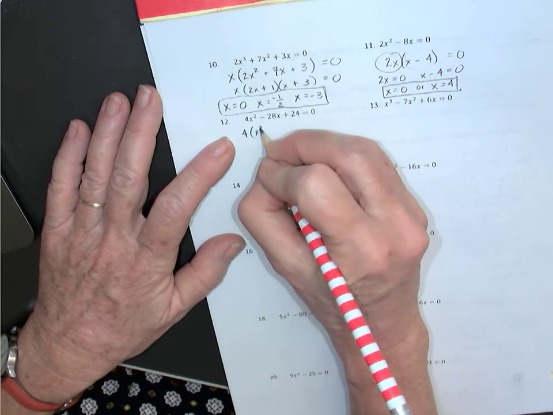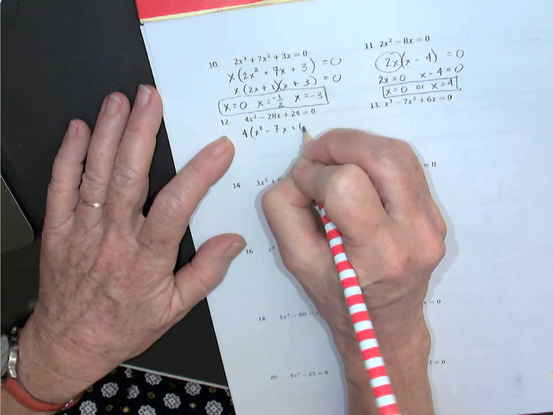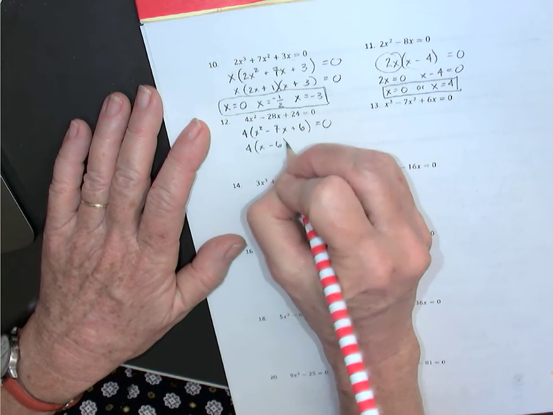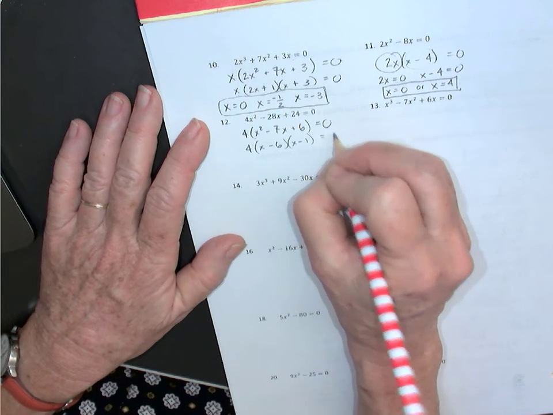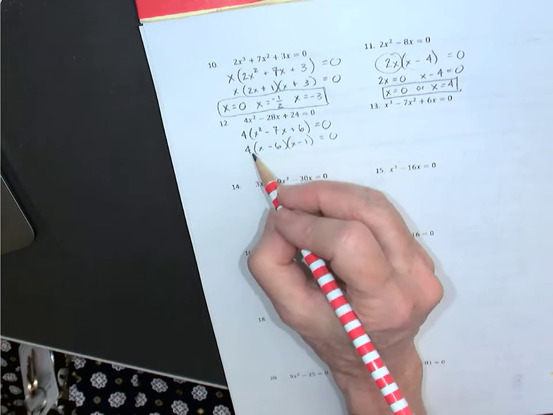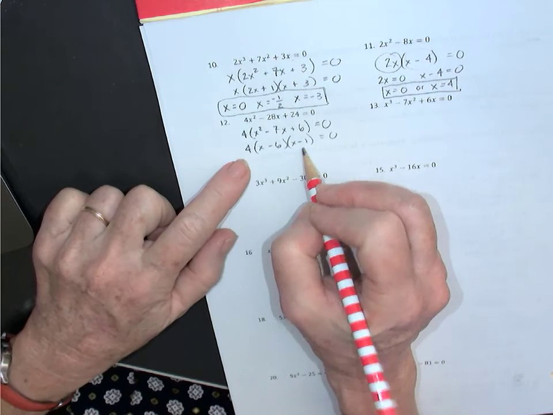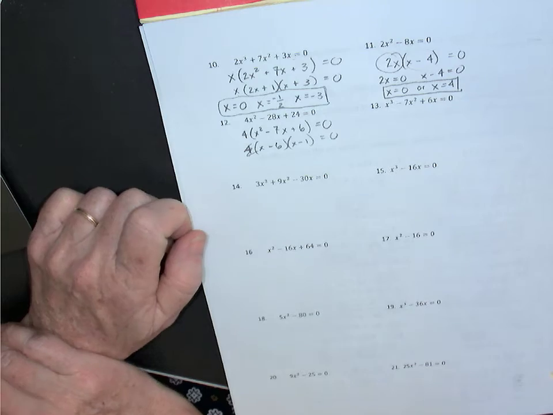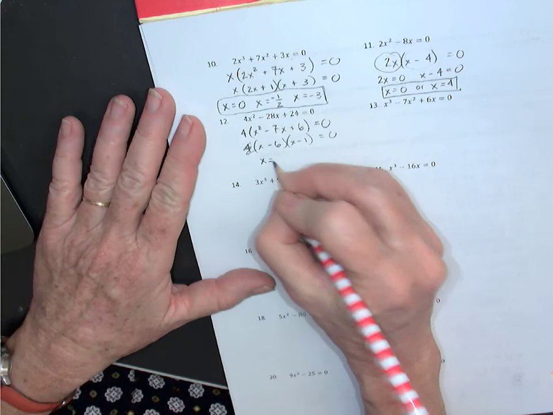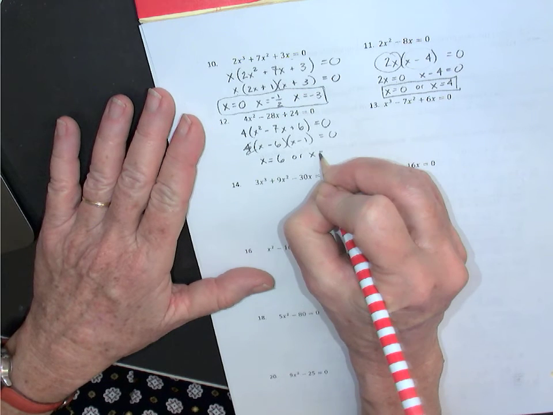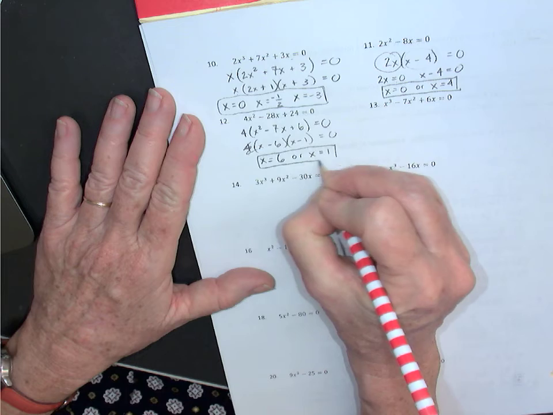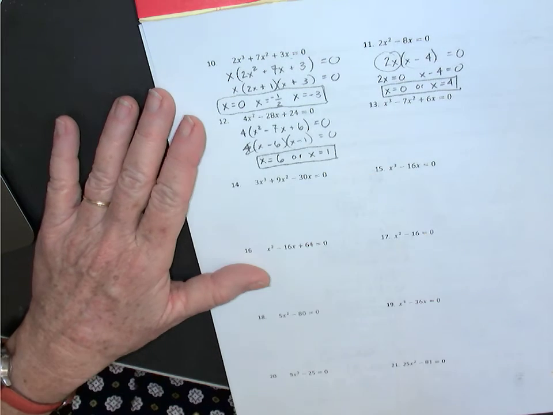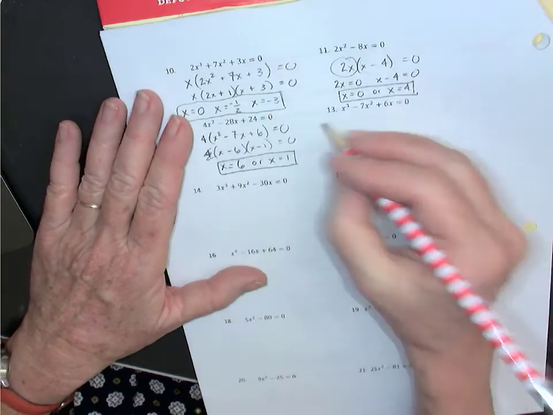For number 12, I can factor a 4 out of each term, so I'm going to do that. X squared minus 7x plus 6 equals 0. And then I'm going to factor a little bit further. X minus 6, x minus 1. So here I am. This is factored completely. I'm multiplying 3 things together, but one of them can be 0, but it's not going to be the 4. So because that's a number, I'm going to discard that. So I know x is 6 or x is 1, which takes care of the 2 possibilities that this or this is 0.